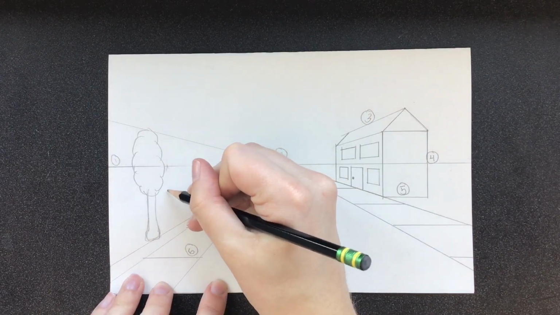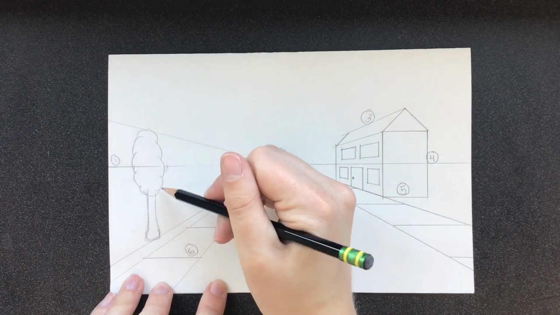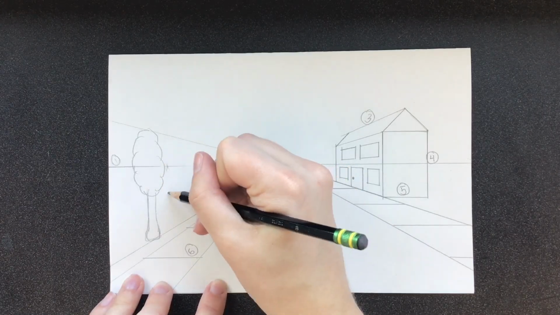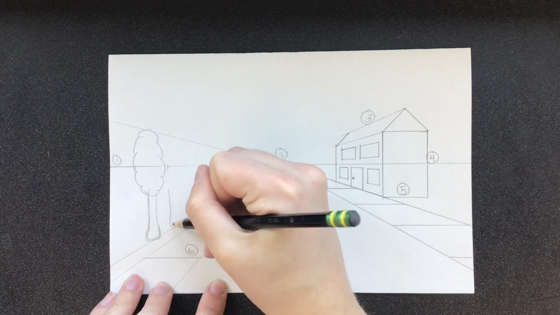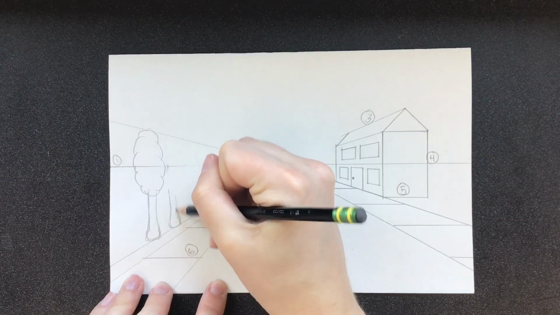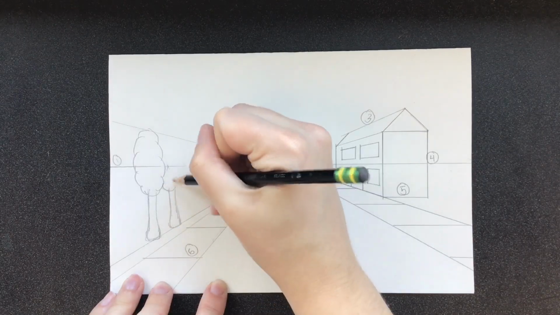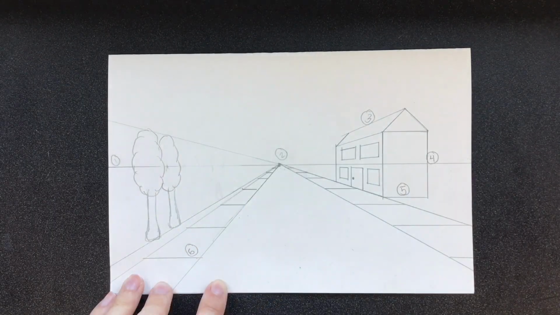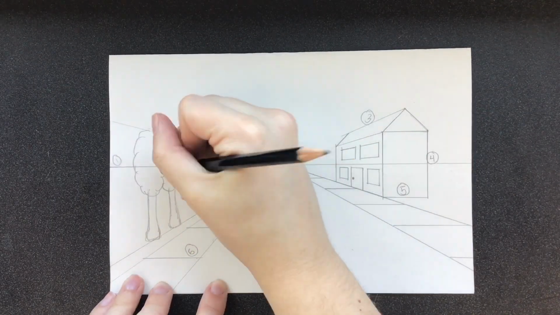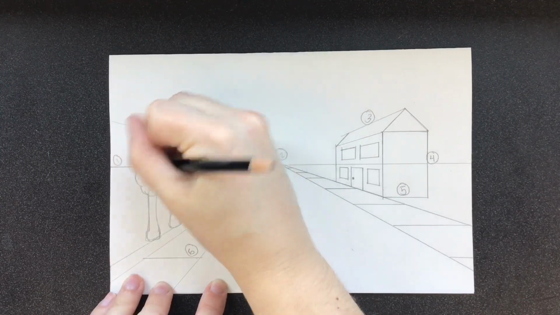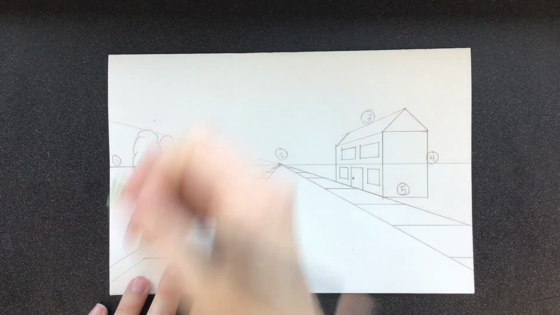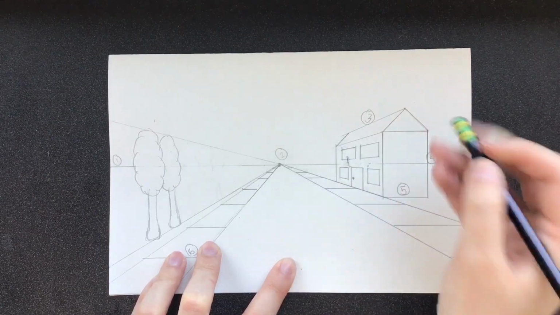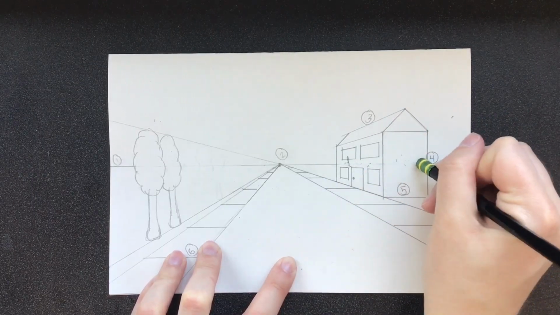but I also need to remember aerial perspective. Overlapping was one of our aerial perspective definitions, but we also have size. So remember that as things move back in space, they're going to get smaller. So when I draw this tree trunk, I'm going to draw it a little bit smaller and making sure that I'm touching that bottom guideline and the top guideline. And now I've got 2 trees drawn, and you can erase the horizon line inside them. You can also erase the horizon line inside your house too at this point.